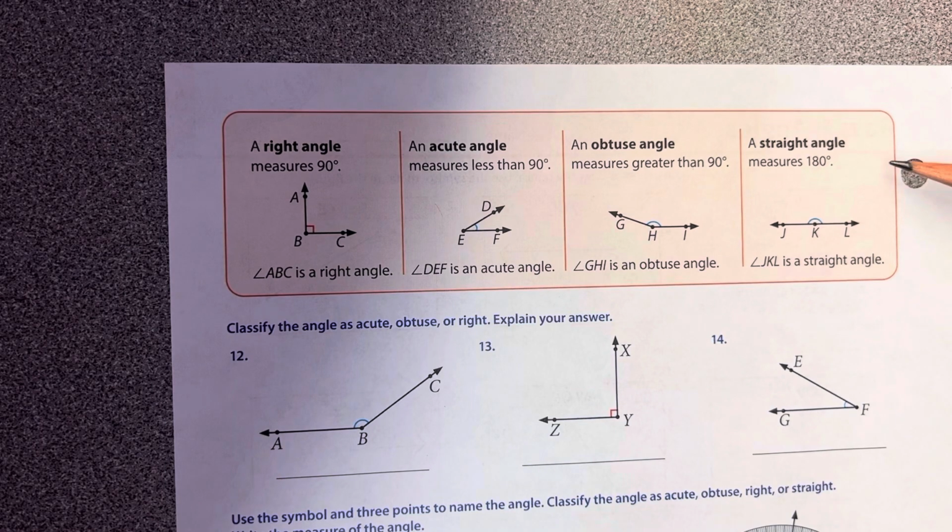The final angle is called a straight angle, and this one measures exactly 180 degrees. It is flat. There is no bend in this angle. This says the angle JKL is a straight angle.